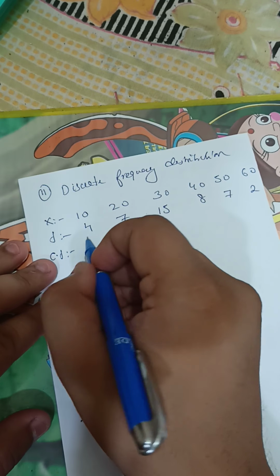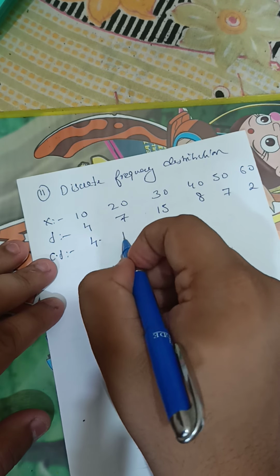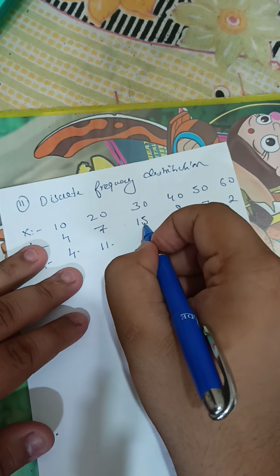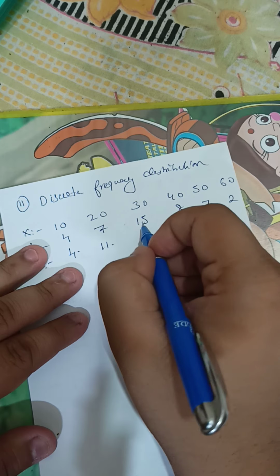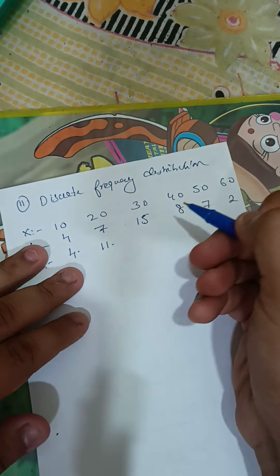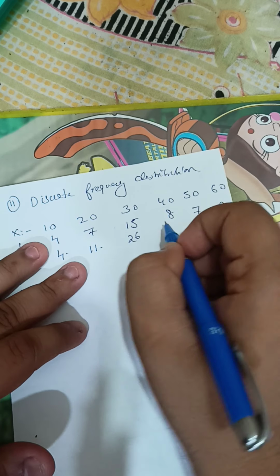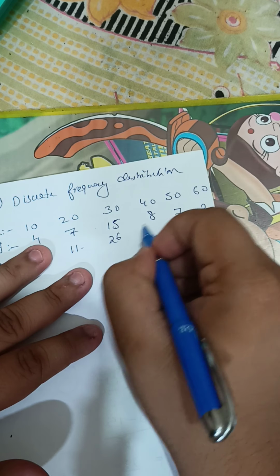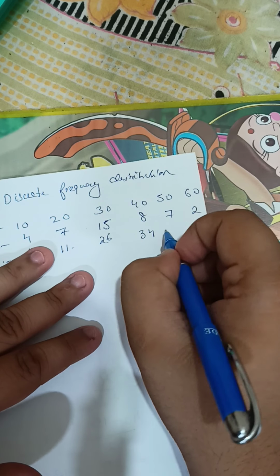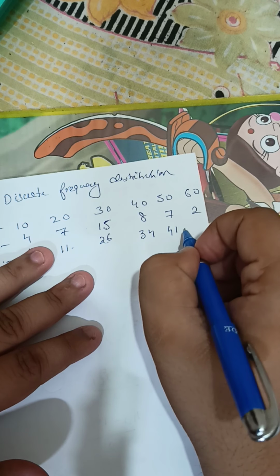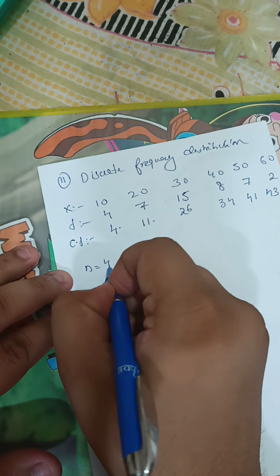So cumulative frequency is the sum: 4, 11, 15, then 11 plus 15 is 26, then 26 plus 8 is 34, 34 plus 7 is 41, 41 plus 2 is 43. Okay, so n equals 43.